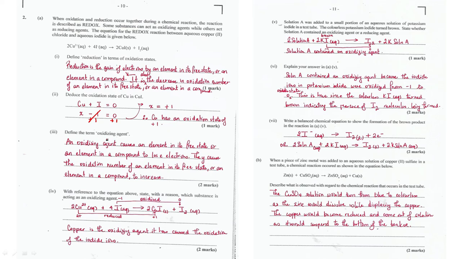Then it says define the term oxidizing agent. An oxidizing agent causes an element in its free state or an element in a compound to lose electrons. They cause the oxidation number of an element in its free state or an element in a compound to increase. Now, oxidizing agents are usually the ones that get reduced in the reaction. I know it's confusing. But just remember, up is down and down is up in chemistry.